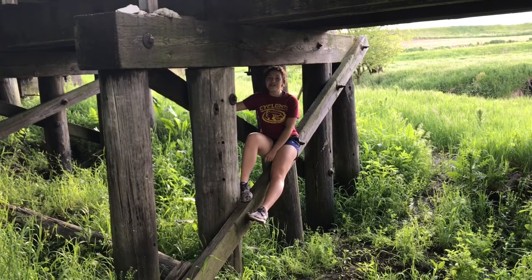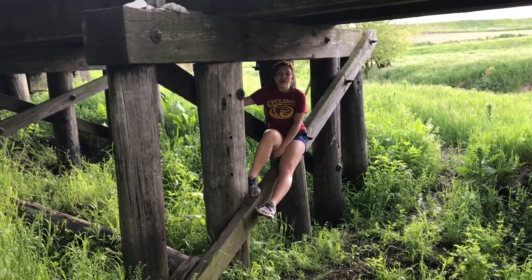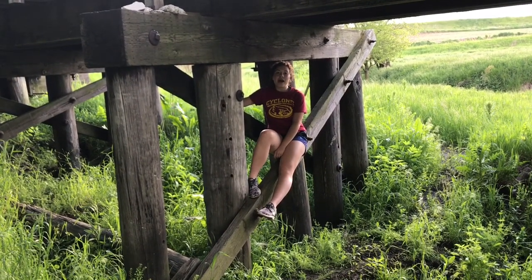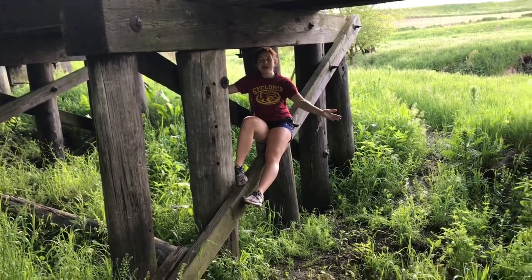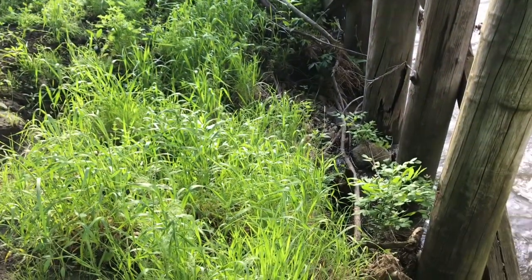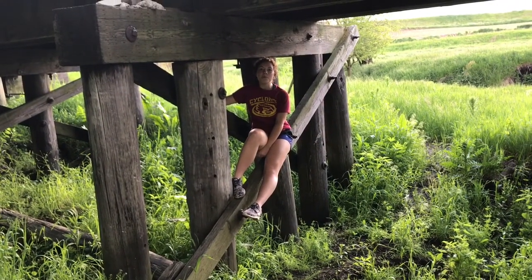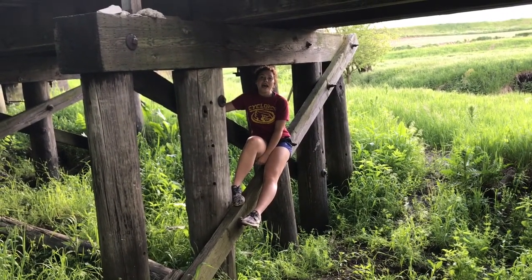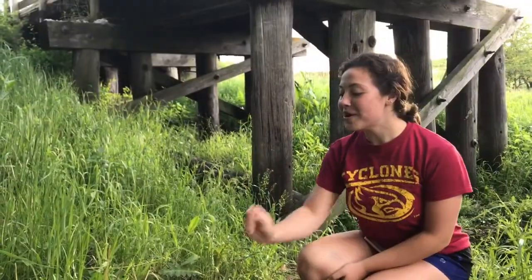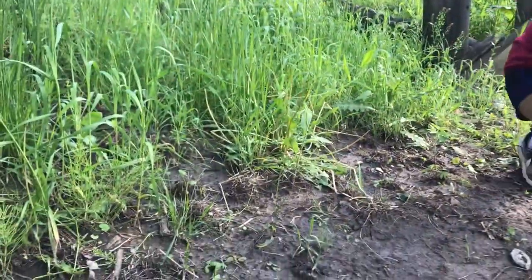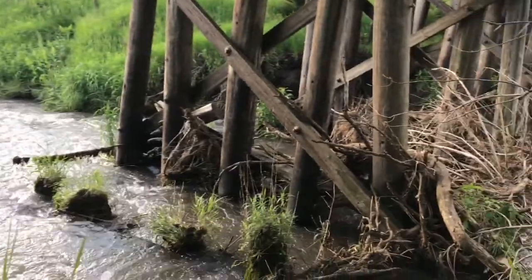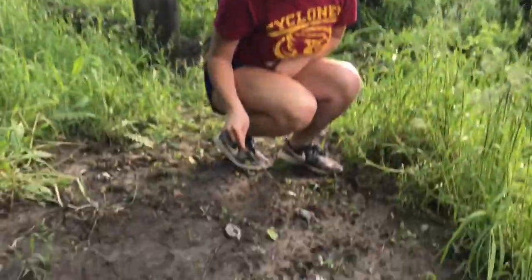Vascular plants consist of ferns and seed plants. They have a well-developed vascular tissue, like these plants surrounding. They contain phloem, which helps transport xylem, minerals, oxygen, and water. Here we have vascular plants, non-vascular plants like the moss, and this dead little mouse.